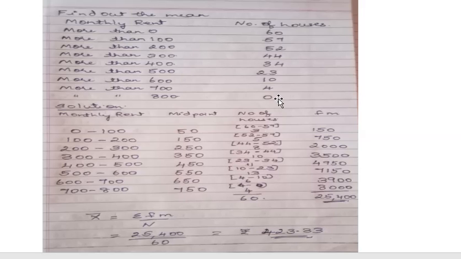Next, the number of houses also. The value you have to write. So it ends in the 700. 800 it will not go because 800 to where you don't know. So you end here only at 700. You see, 700 to 800. So here what is the value first?